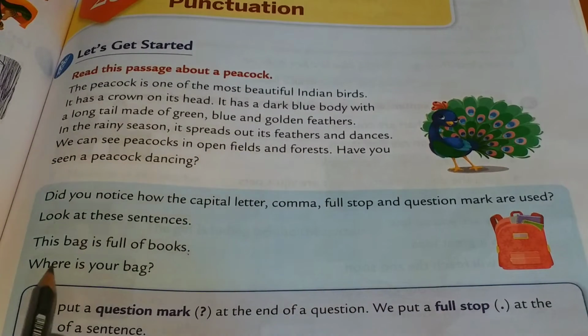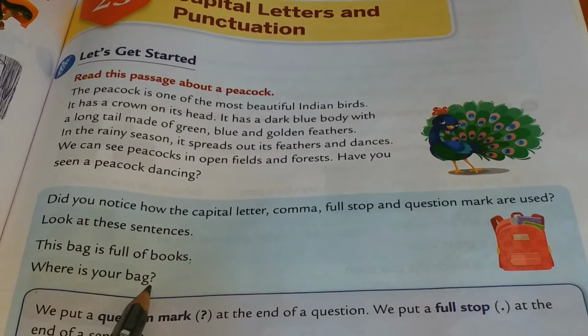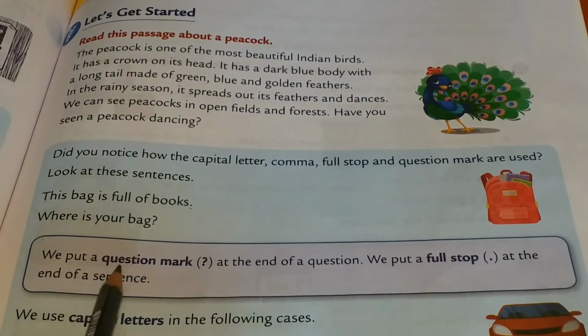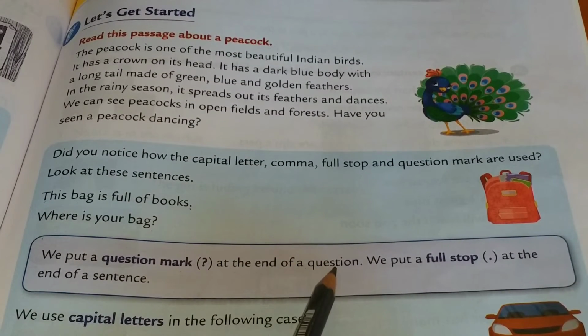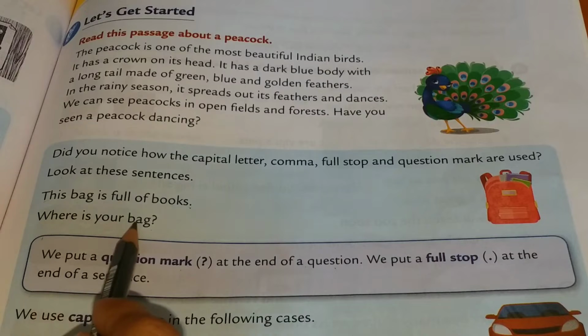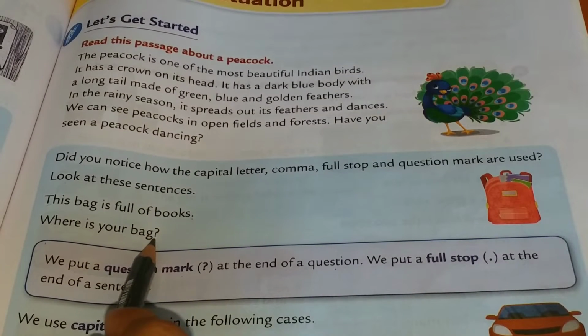Okay, now look here. Where is your bag? Now this is a question. So when we ask a question, then what do we put? We put a question mark. Okay? We put a question mark at the end of a question. So this is a question. That is why what is put over here? Question mark is put over here.